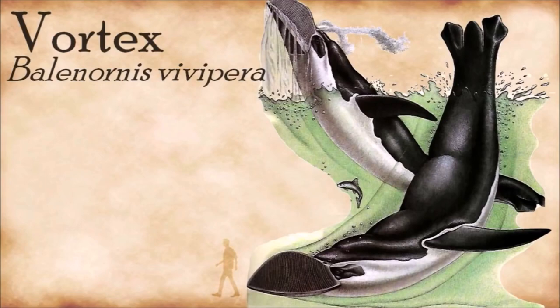Similar shapes can be seen in the great arthrodires of the Age of Fishes, in the pliosaurs of the Age of Reptiles, and in the whales of the first half of the Age of Mammals, the last creatures to occupy this ecological niche before the vortex.